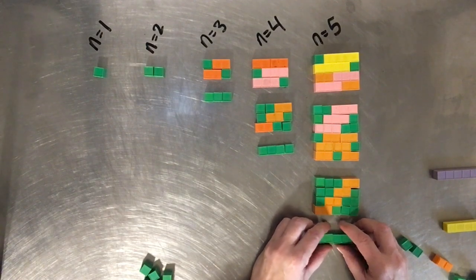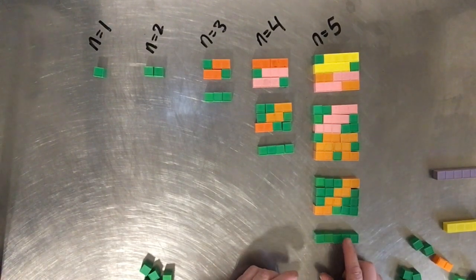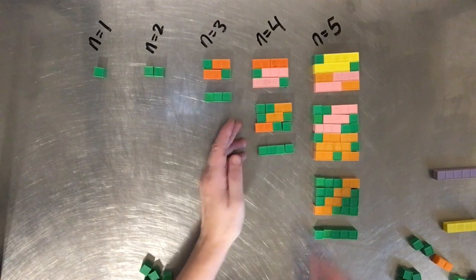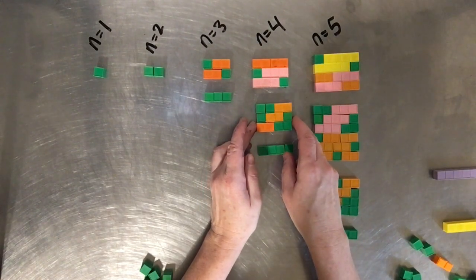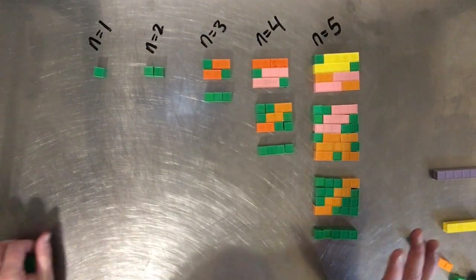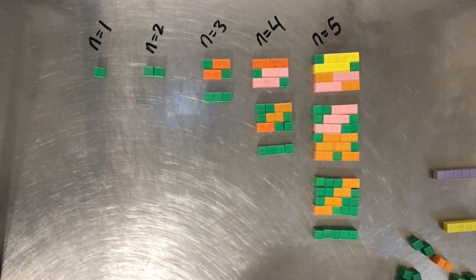So now I'm on to groups of 5. 1 plus 1 plus 1 plus 1 plus 1. So the spaces now, I don't know if you've noticed, but I've replaced them with plus signs, or the word plus.